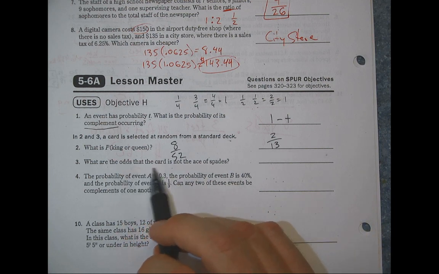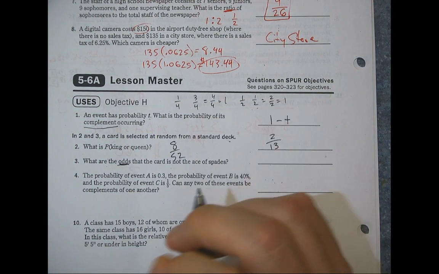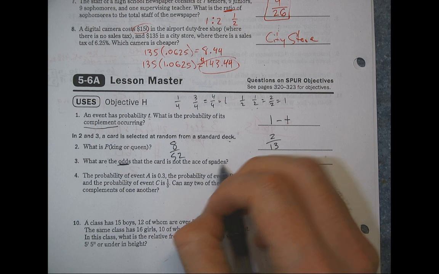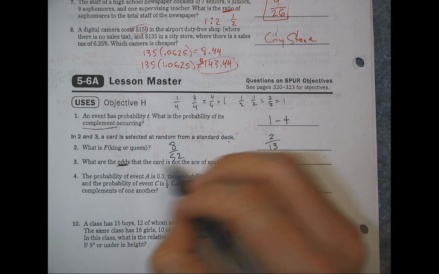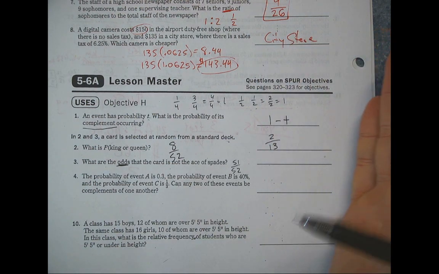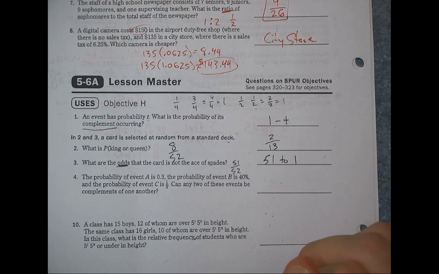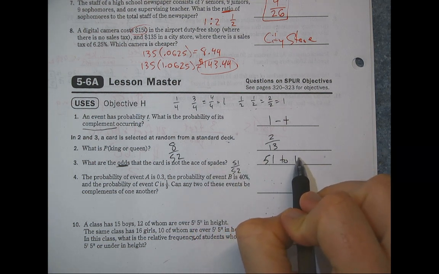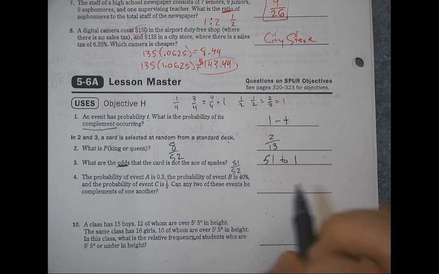What are the odds that the card is not the ace of spades? Now, they asked what the odds are, and I did notice that the answer key gave you probability. So the probability that the card is not the ace of spades: how many cards are not the ace of spades? 51 out of 52. That's the probability. The odds, though, is how many are compared to how many aren't. So the actual correct answer is 51 to 1. There are 51 cards that are not the ace of spades compared to 1 that is. So the odds are 51 to 1. The probability is 51 out of 52.